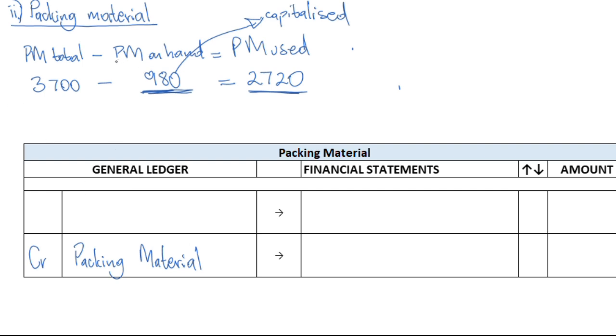But what about the packing material on hand? We recognize an asset called consumable stores on hand. Consumable stores on hand is an asset. Assets increase on the debit side, so we debit the consumable stores on hand account with 980 rands.